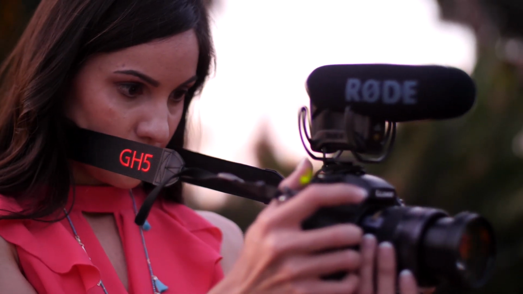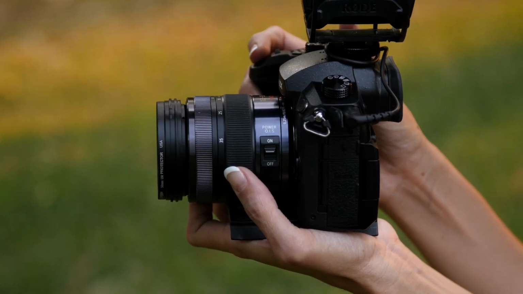Just keep in mind that when you are using gear like a tripod, you can zoom in as much as you want and it'll still look super stable. But when you don't have gear, the wider the shot, the better. Because when you zoom in, it'll accentuate every little movement.